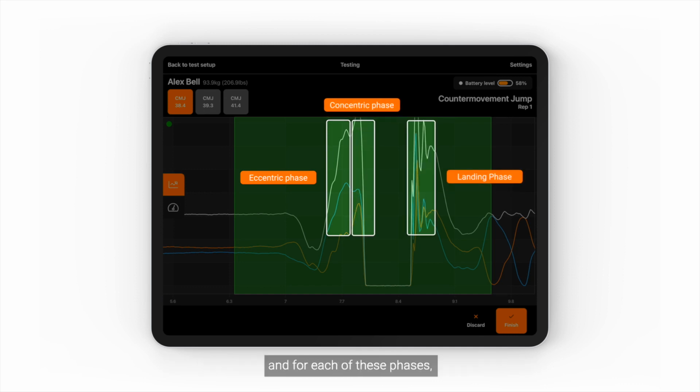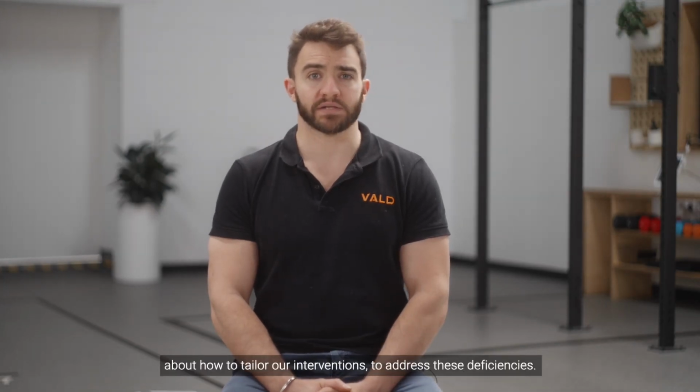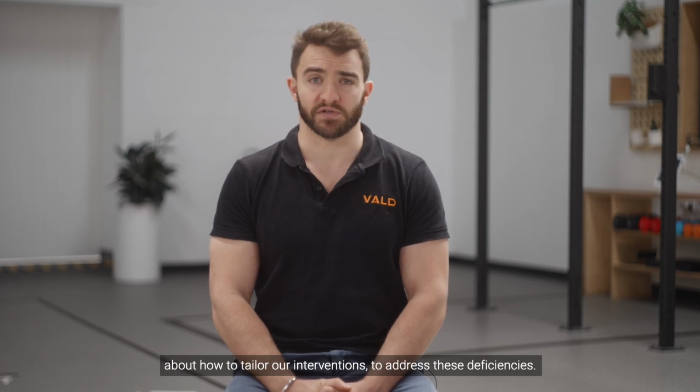And for each of these phases, there are metrics that measure the degree of asymmetry, allowing us as practitioners to immediately feed this information back to the athlete, as well as make on-the-spot immediate decisions about how to tailor our interventions to address these deficiencies.